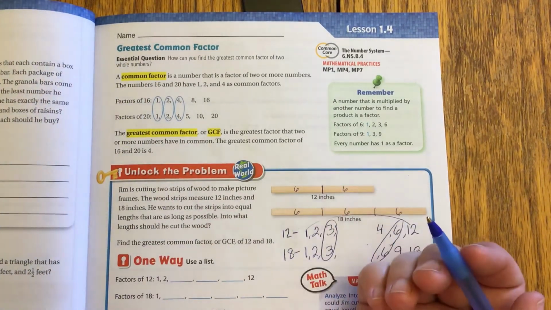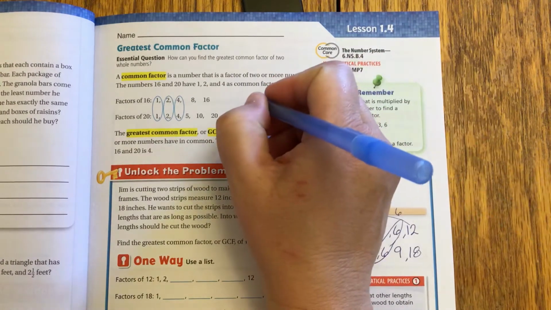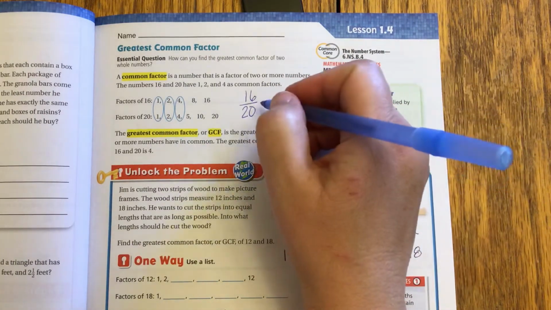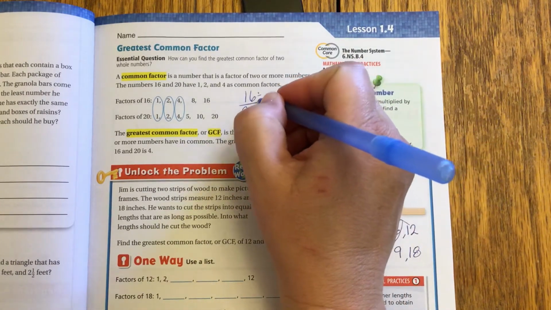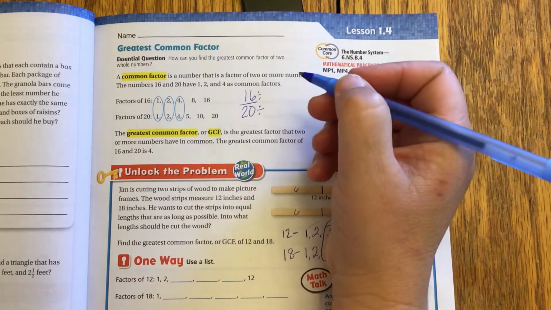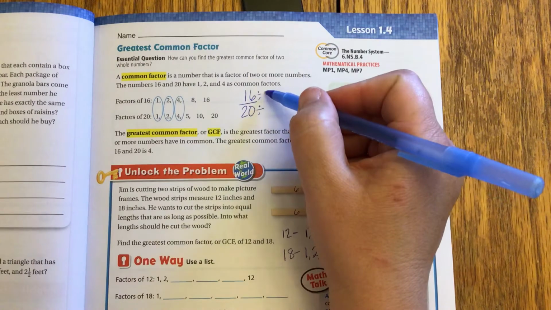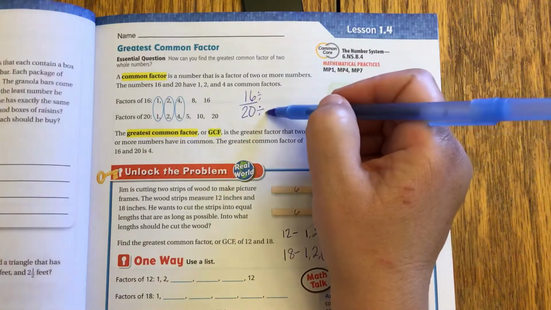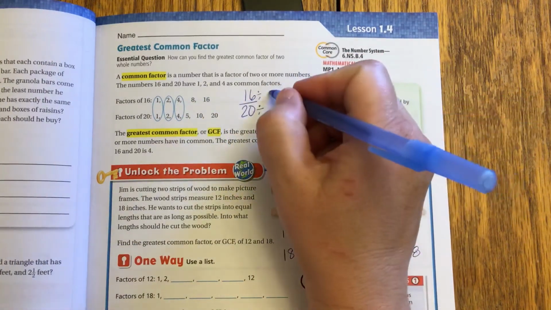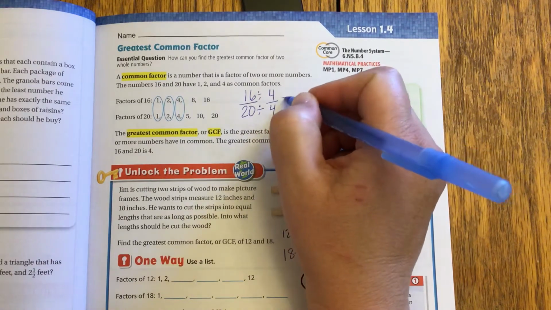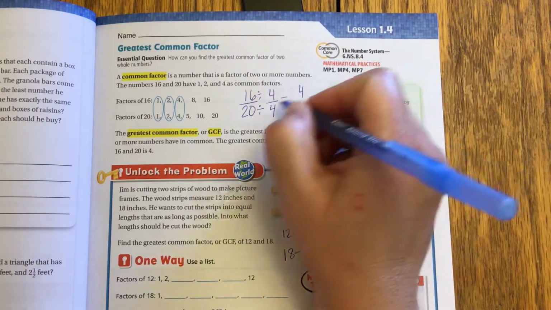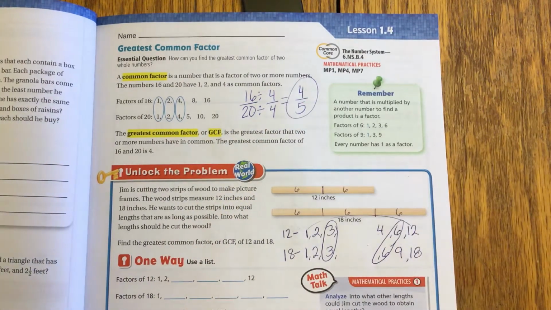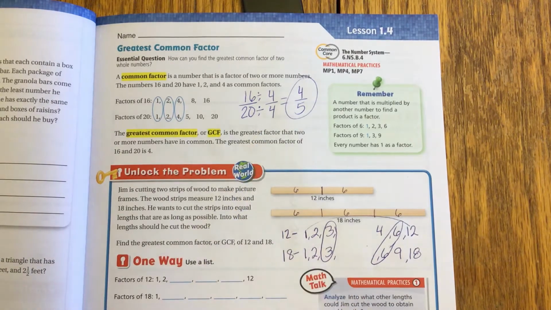The reason we would want to find the greatest number is, let's say we had 16/20ths and we wanted to simplify this fraction. We're trying to find a big factor that goes into both. We could divide by 1, but that's not going to simplify our fraction. We could divide by 2, which would simplify it a little bit, but when we divide by 4, that gives it to us in simplest form. 16 divided by 4 is 4, 20 divided by 4 is 5, so 4/5 is the simplest. And that's why we want to know how to find the greatest common factor.